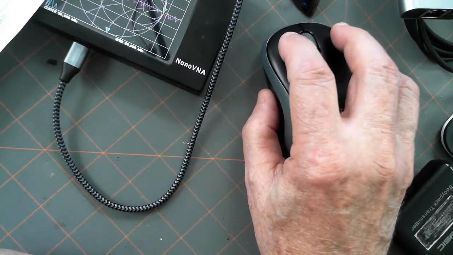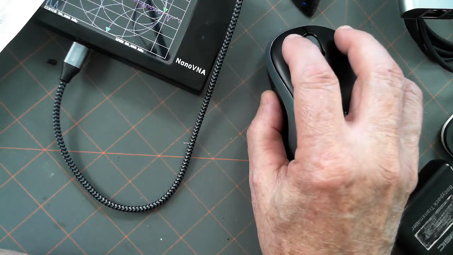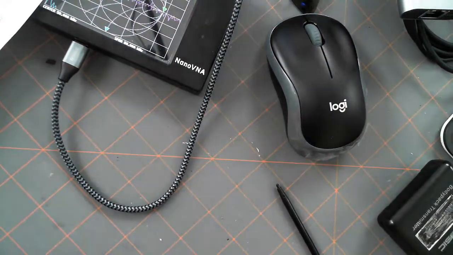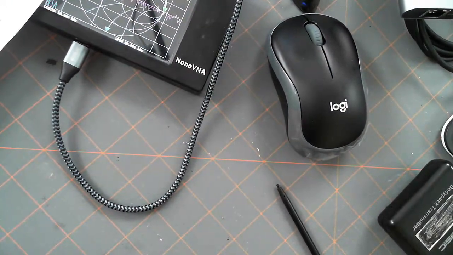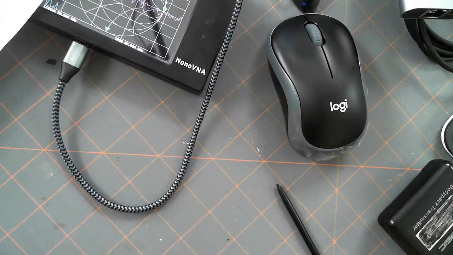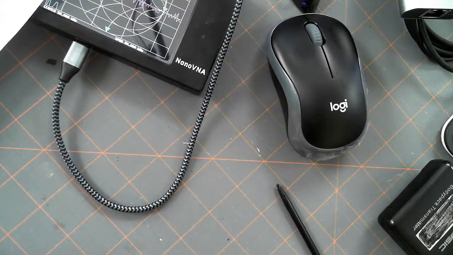So I got to turn NDI on. Okay, now NDI is on. I should be able to see it down here somewhere. Well, this is terrible.